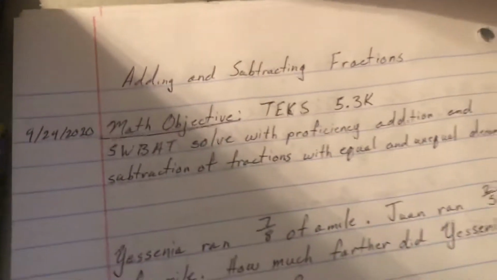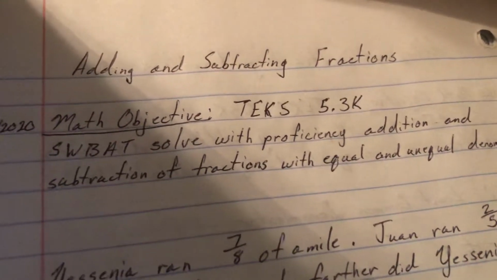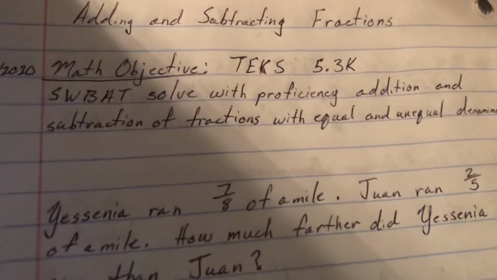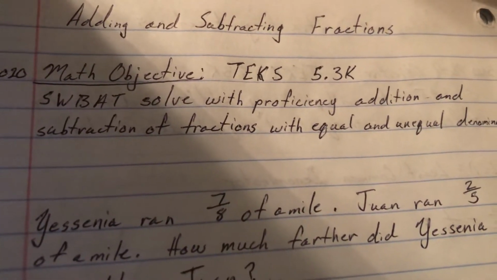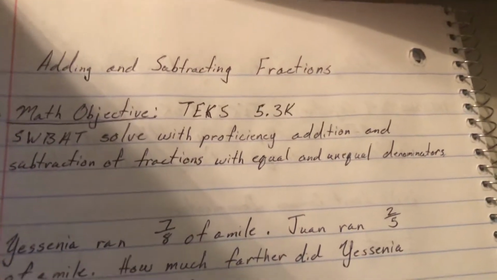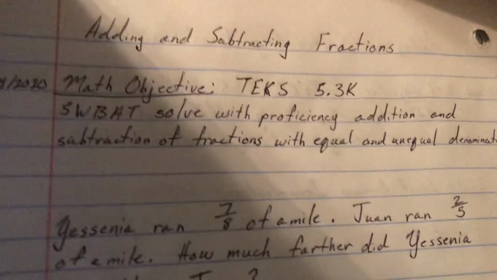So today, we are again adding and subtracting fractions, but we added last time. Let's subtract this time. Our math objective, coming from TEKS 5.3K: Student will be able to solve with proficiency addition and subtraction of fractions with equal and unequal denominators. Make sure that this is in your table of contents.